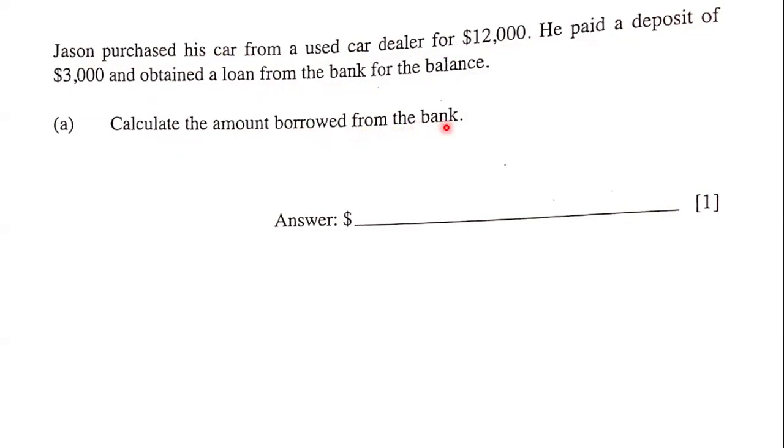Now, Jason's car actually cost $12,000, but he already paid $3,000. And so the only thing that he needs from the bank is the rest, right? The balance, the rest left over after he already paid the $3,000. So he's not going to borrow $12,000 from the bank. That's too much. He already paid $3,000.